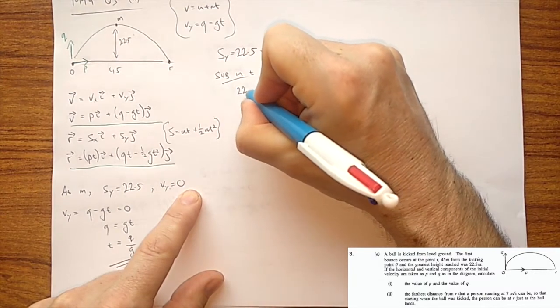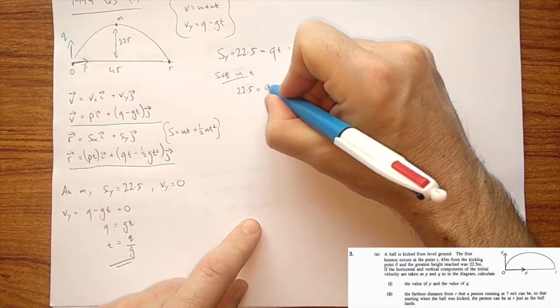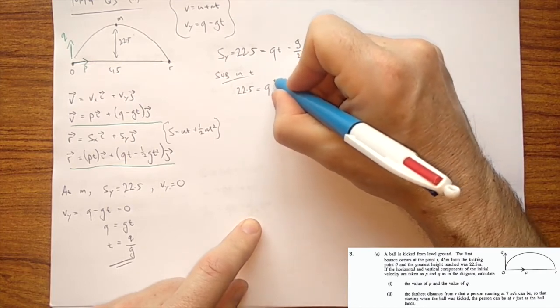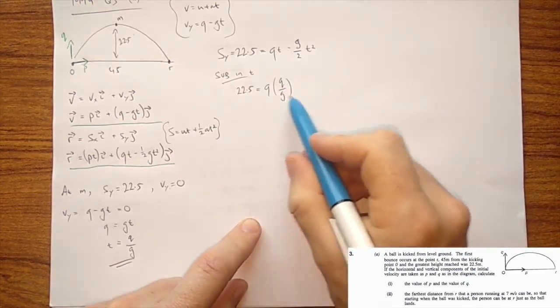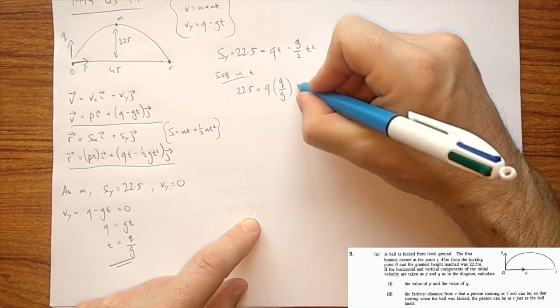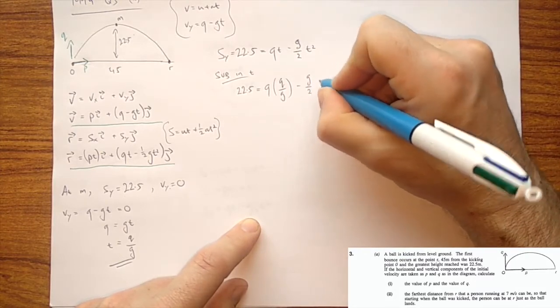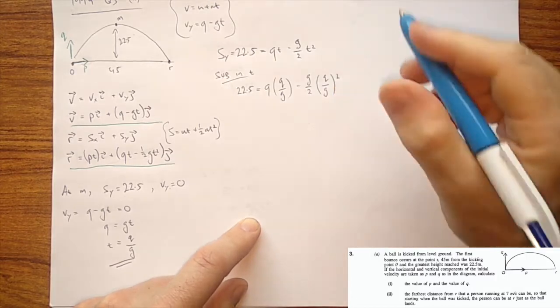So we have 22.5 equals q by q over g. Now I'm just going to write this a little bit carefully. It's tempting to jump ahead, but then we'll run the risk of making a small little slip. Minus g over 2 by q over g, all to be squared.